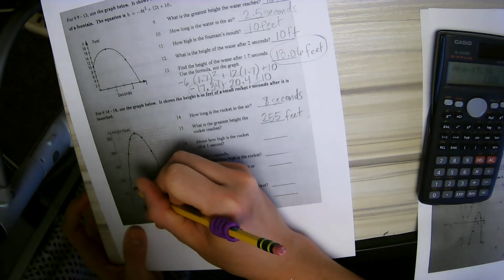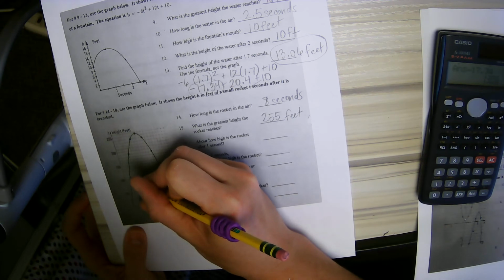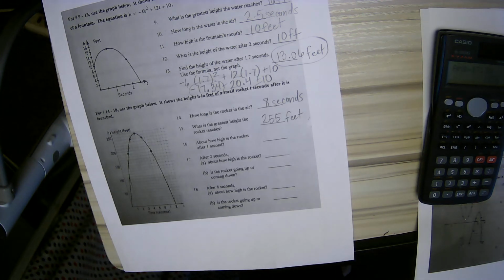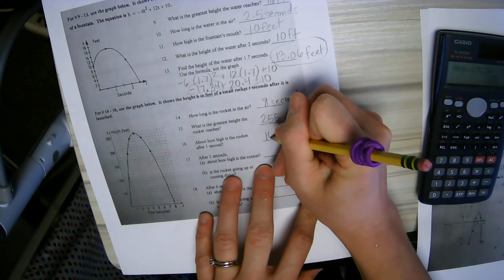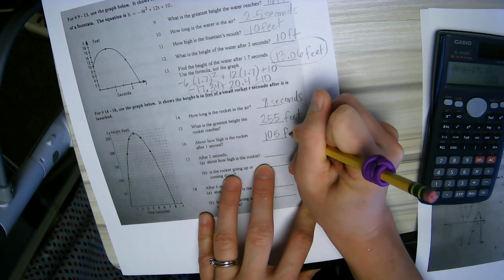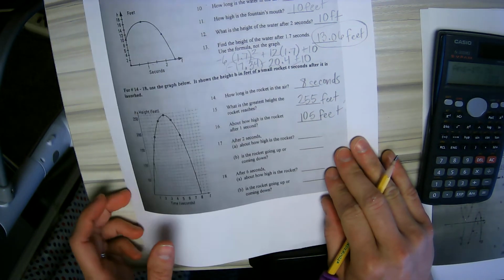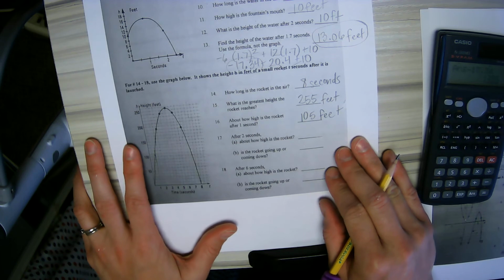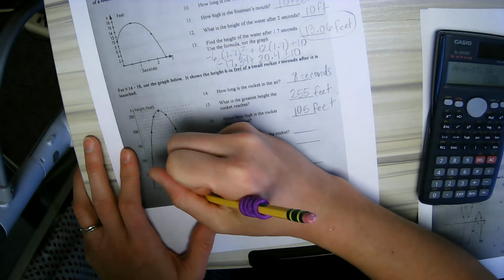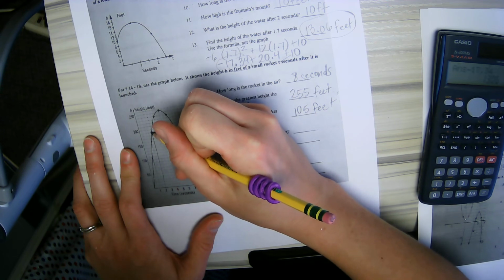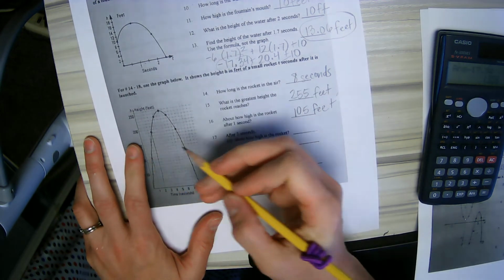Here's 1 second right here. So what, like 105, because it's not quite to 110? After 2 seconds, about how high is the rocket? I'm finding 2 down here, and I'm seeing what my y value is. It looks like 190.